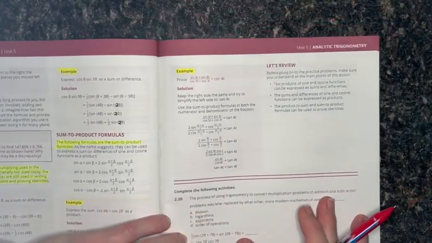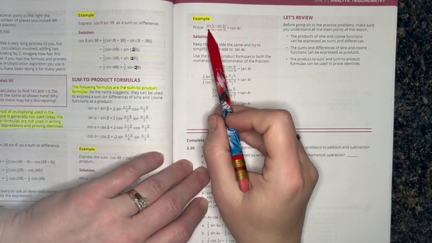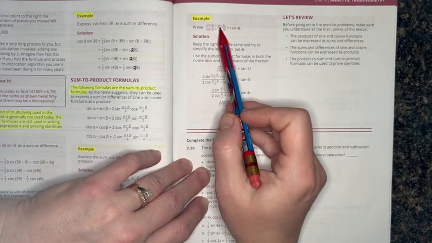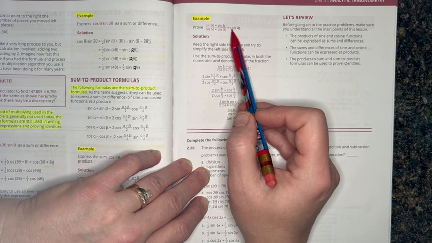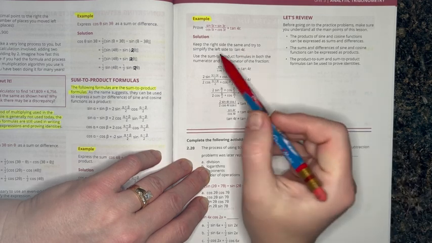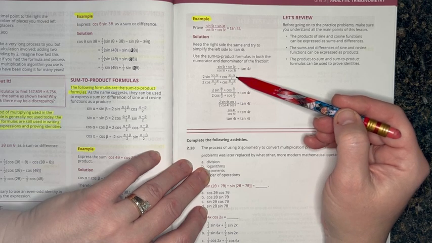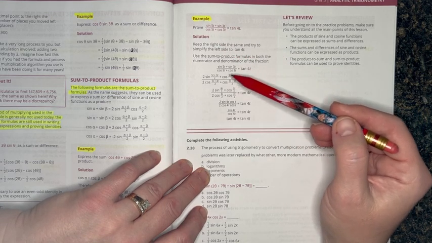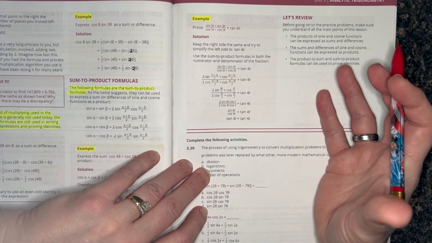All right, one more example up here where we can use these to prove identities. So here they have the sine of 5t plus the sine of 3t over the cosine of 5t plus the cosine of 3t equals the tangent of 4t. Okay. We obviously have a sum going on here. If we change it to the sum to product formula, then we can solve this, okay?